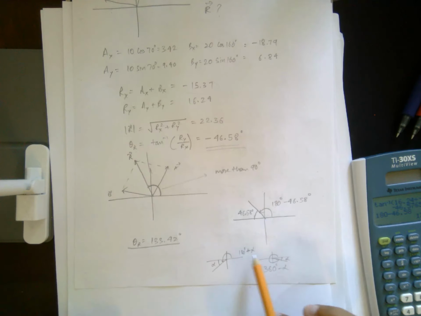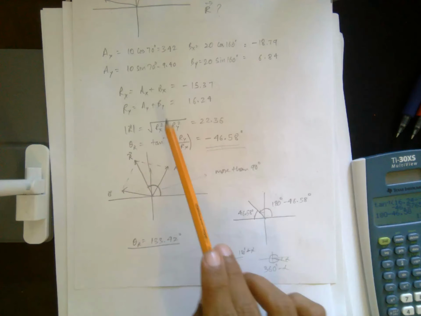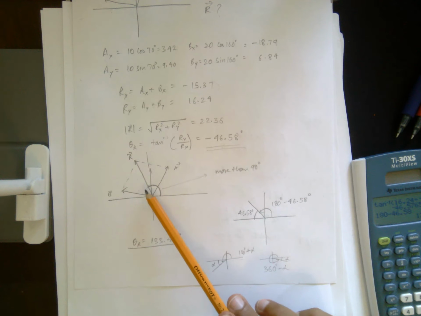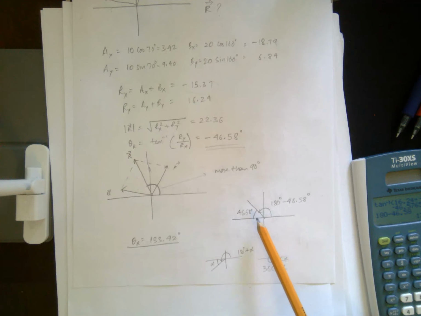So again, you don't have to remember these, just by looking at these values, you will know what quadrant they are in. And once you know what quadrant they are in, you draw a picture and you're trying to figure out this unknown angle.